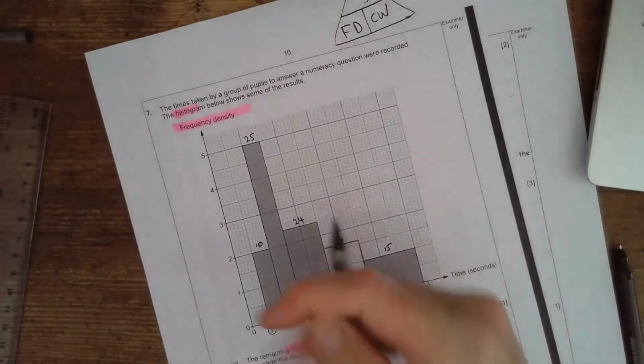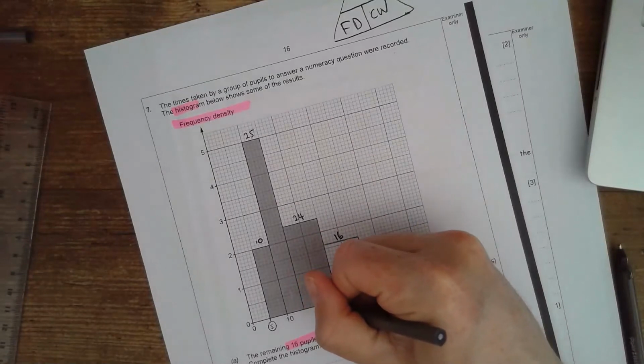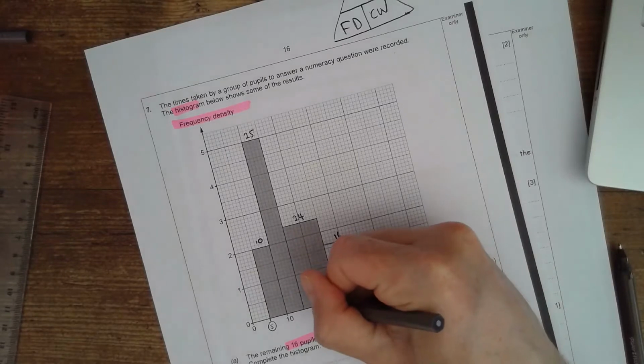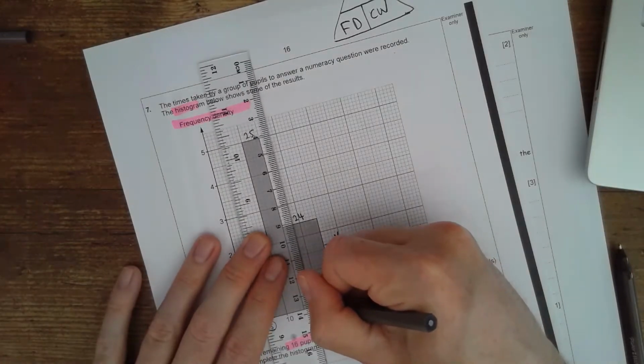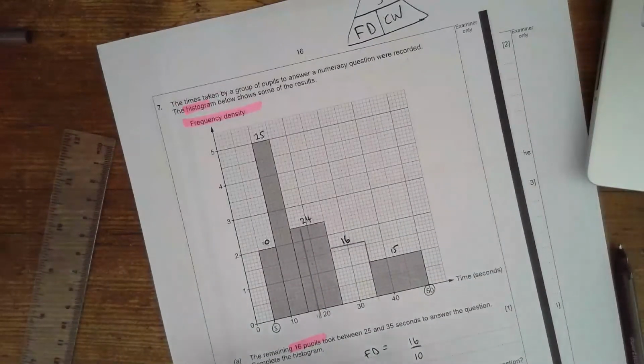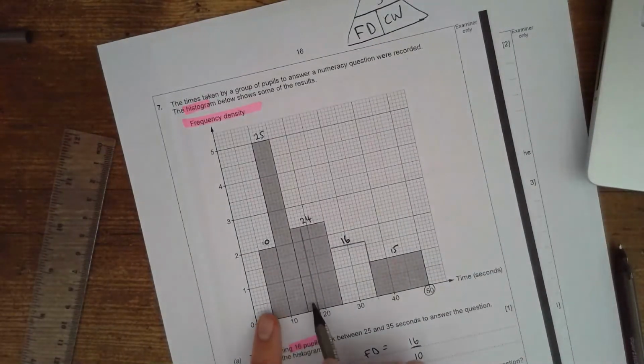If we look for 18, we can see it'd be 2 squares down from 20. I'm just going to put that as a bar up there. Now he's saying that he's in the top 45%.